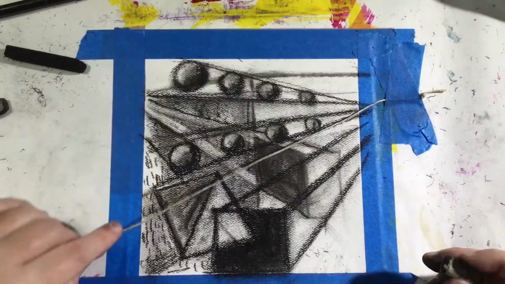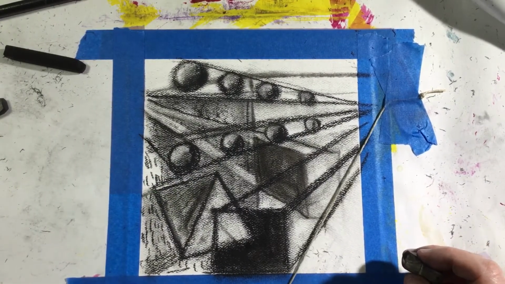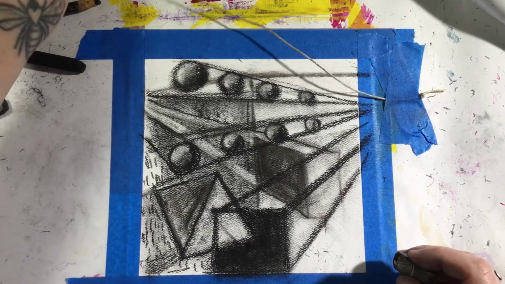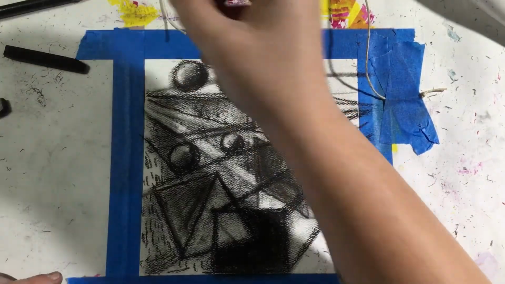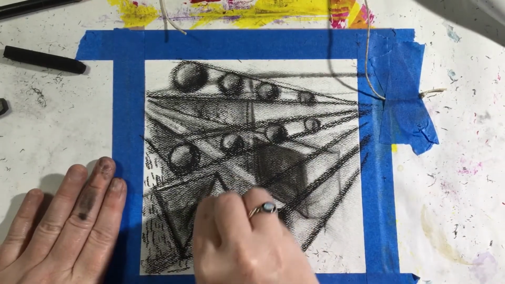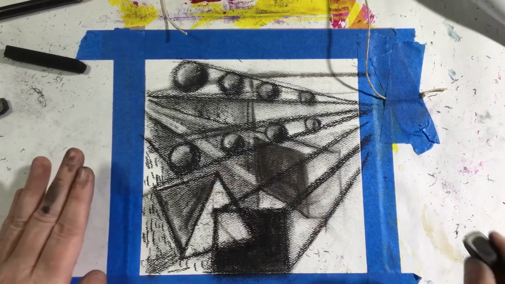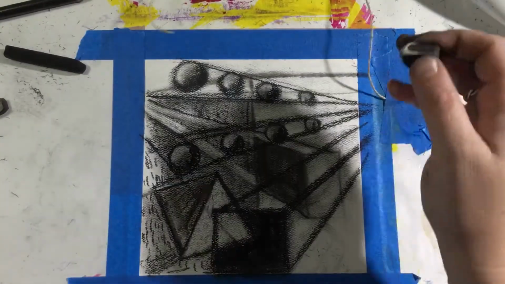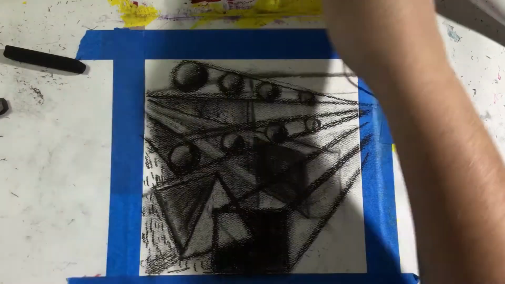All right, again, if you want, you can add some more stuff with your lines, if that excites you. Maybe look at the lights. Are there any places where you need to employ more light? Or any more marks?